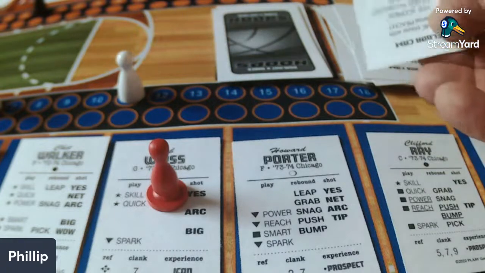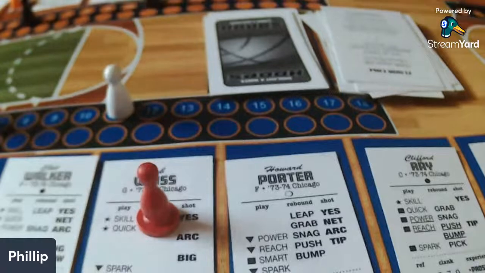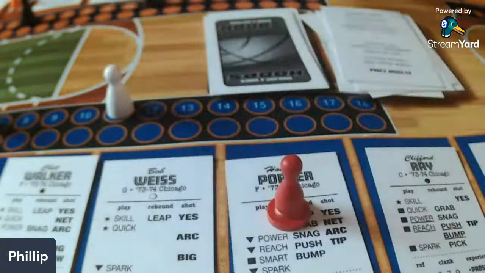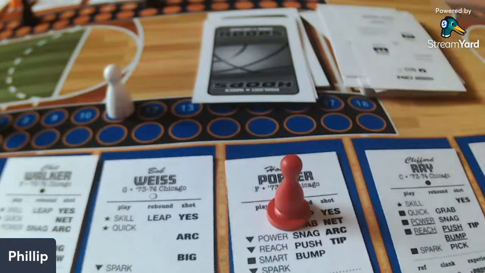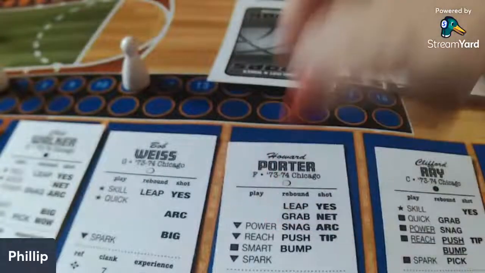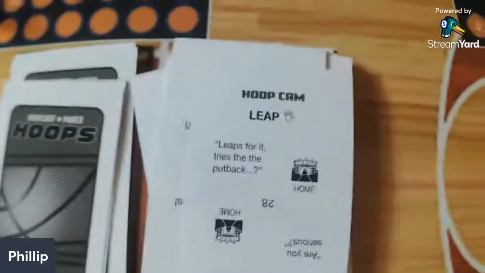Defensive reach for the visitors. And the answer is yes. That is blocked. So Porter and Aziz. We've got to check leap for Porter. And he does have leap. But look, that can be denied.